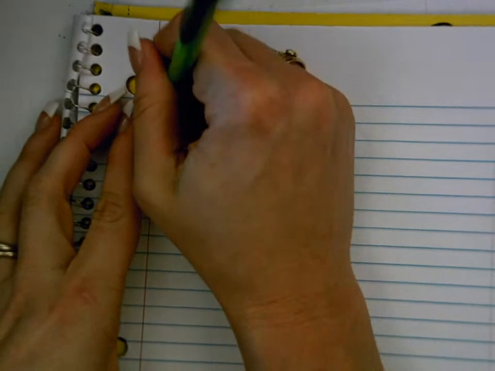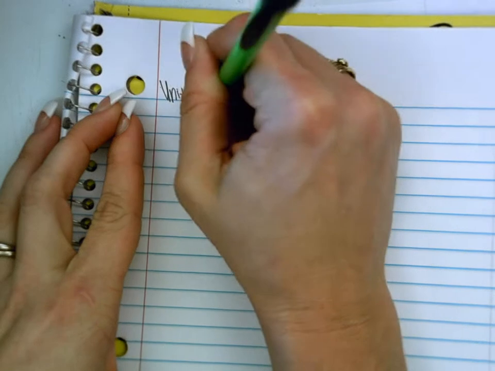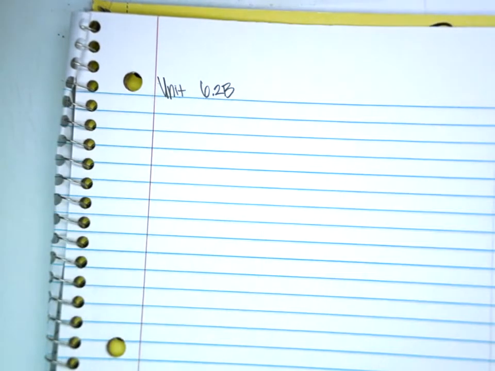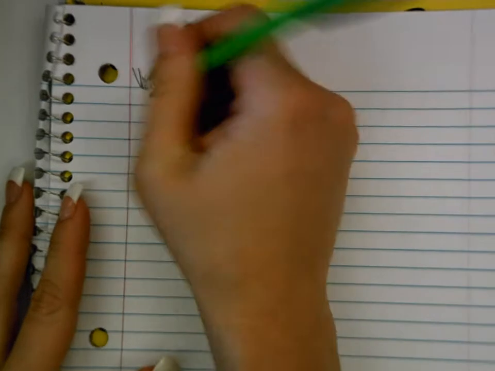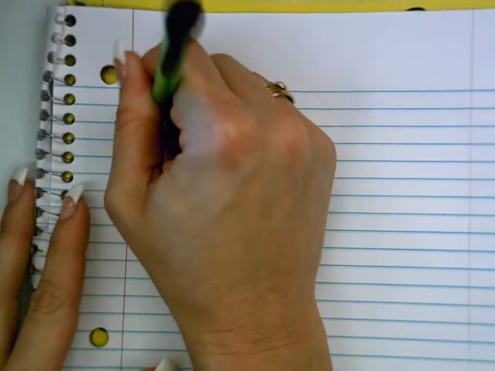Next thing we're going to do is work on unit 6.2b. Okay, so we are doing both today. For 6.2b, all you're going to do is simplify.